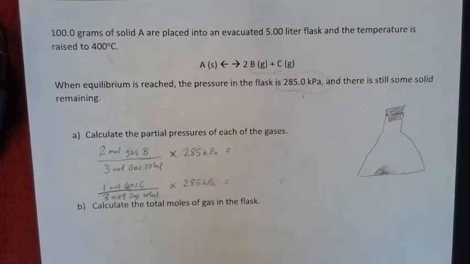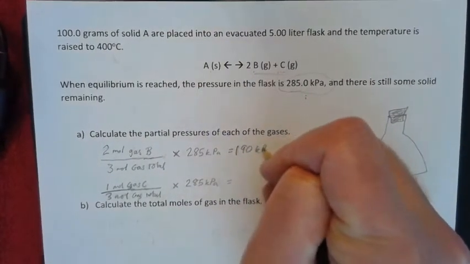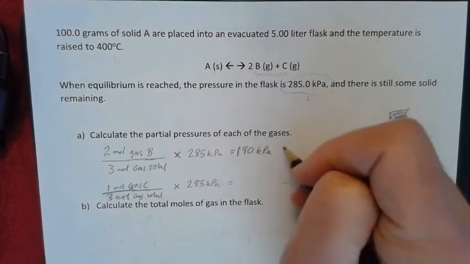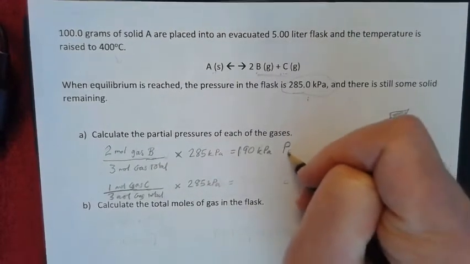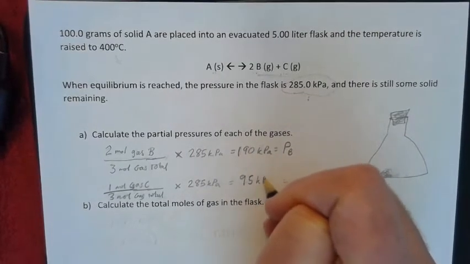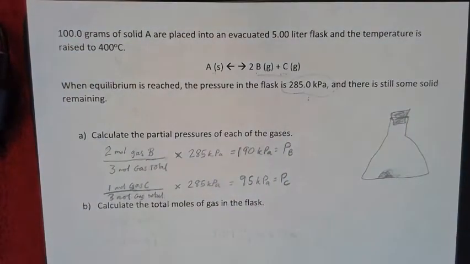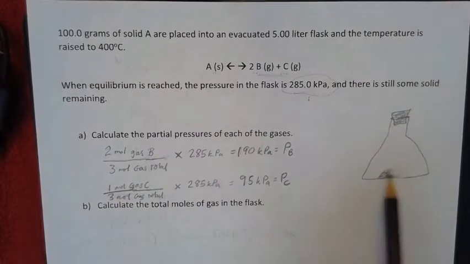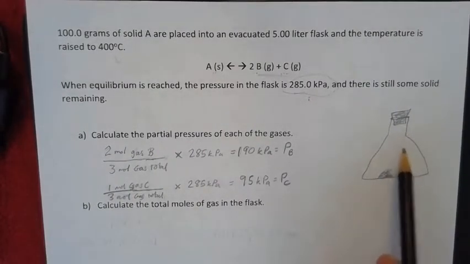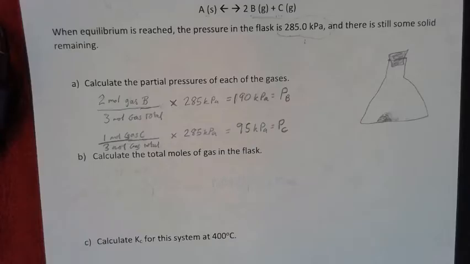All right, so when we do that, we get 190 kilopascals for the partial pressure of gas B and 95 kilopascals as the partial pressure of gas C. Okay. So again, just using Dalton's law of partial pressures to understand that whatever we produced is a sum of the partial pressures of those products.